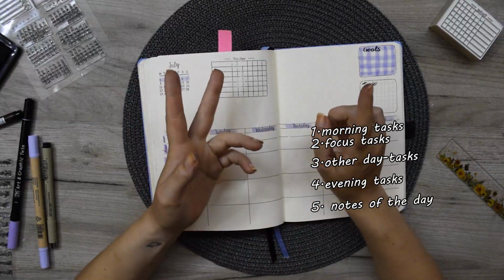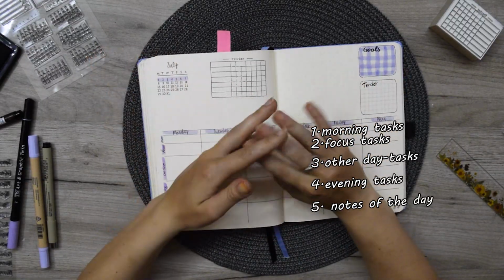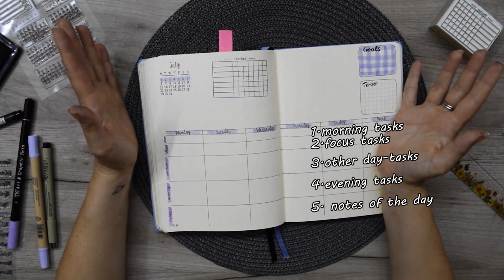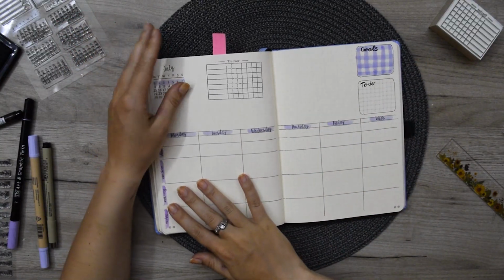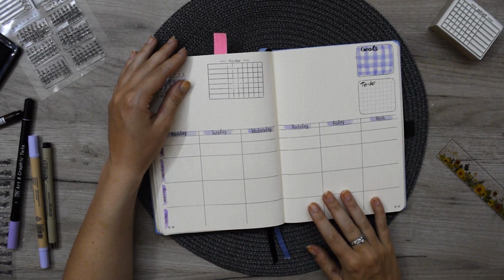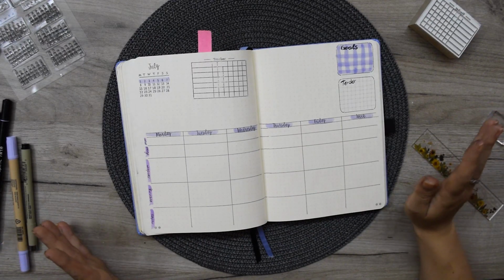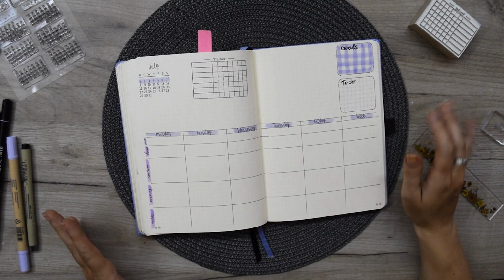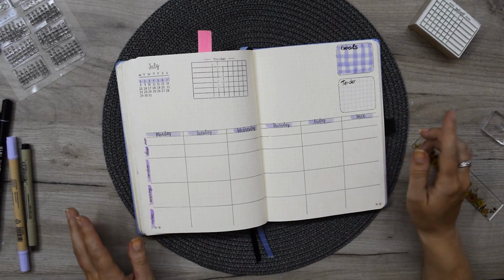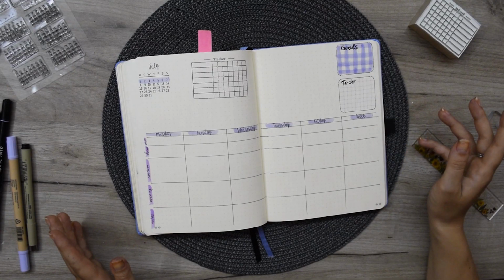For example, doing yoga, washing my face, and I don't know, whatever I have to do. And basically this is everything for each day. Yeah, I think that's most of it, guys. I'm gonna see how this is gonna work out, and I hope that it's nice.